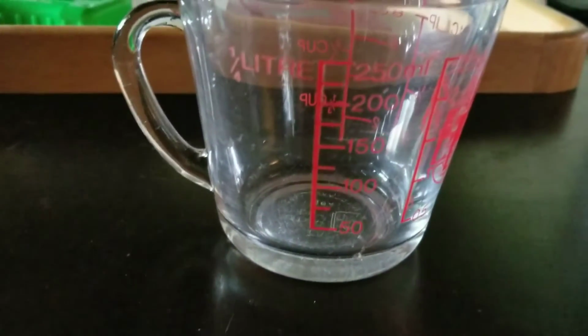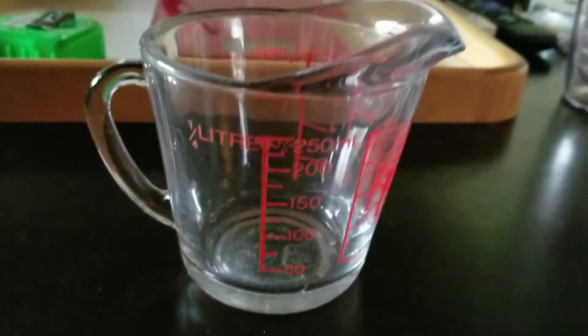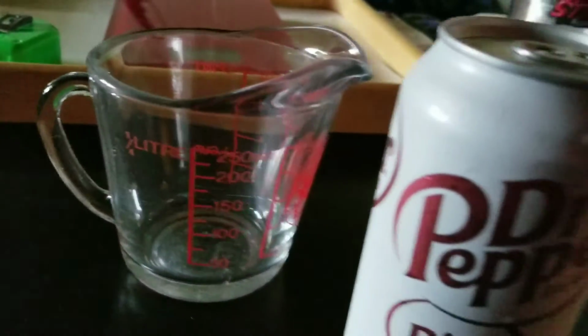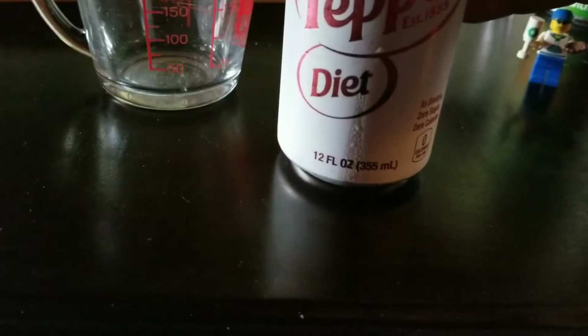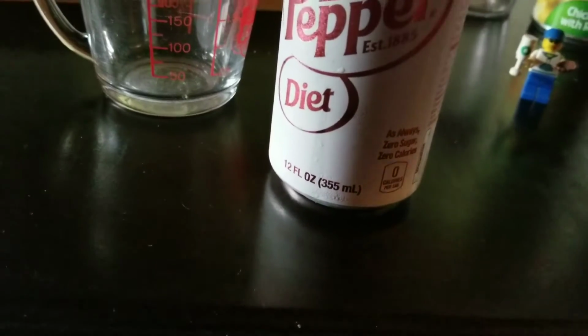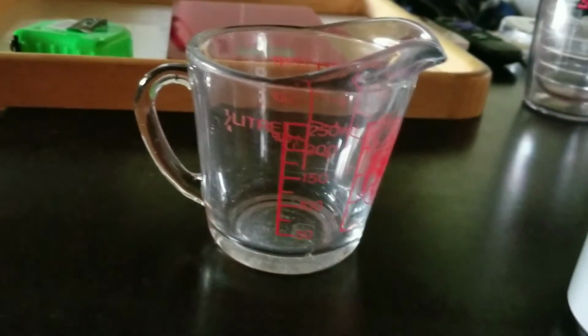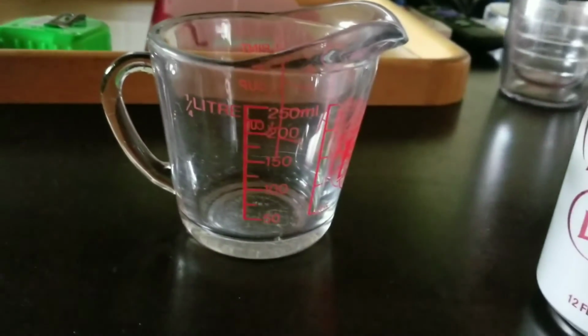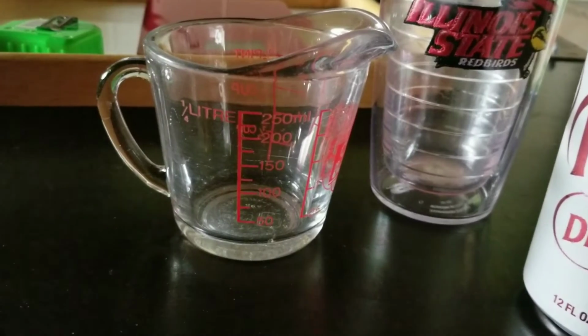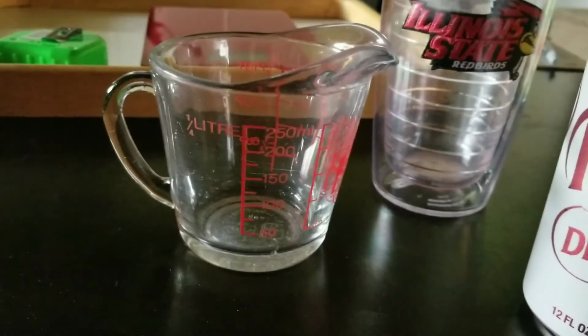So as with the earlier example of the can of soup, got a couple options. I have this can of Dr. Pepper, which says 12 fluid ounces, 355 milliliters. And then my measuring cup only goes up to 250, but we could add that up by putting it into my Redbird cup, of course. So let's take a look at the measurement there.